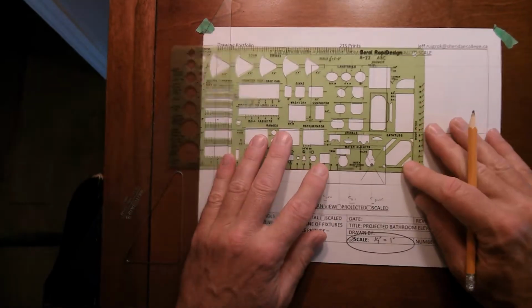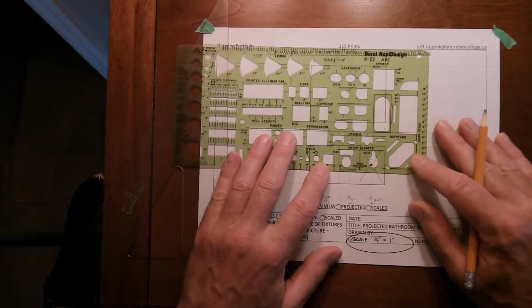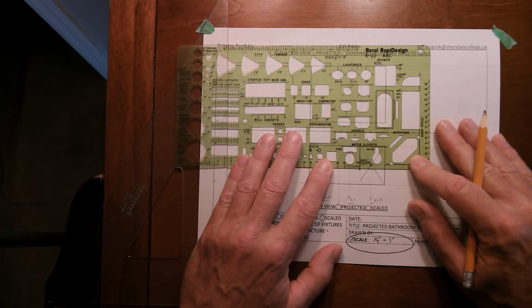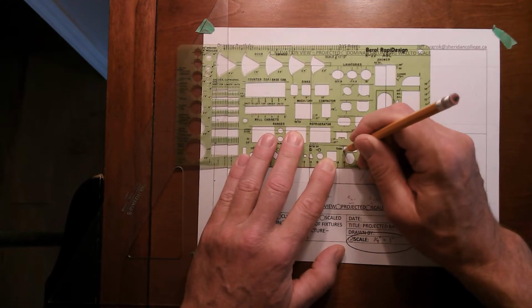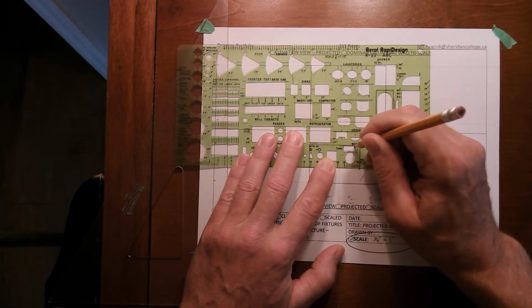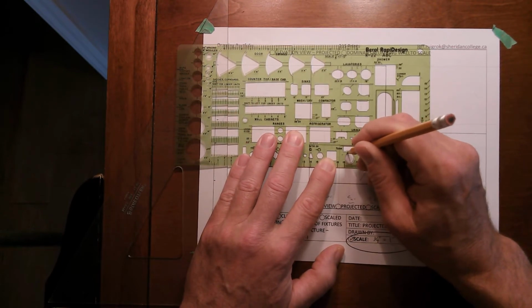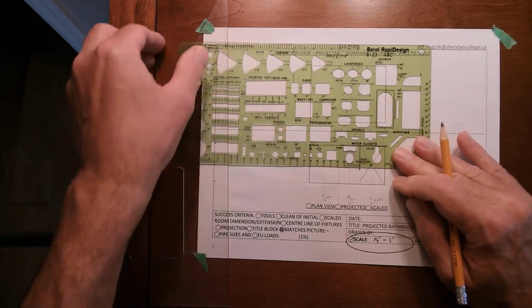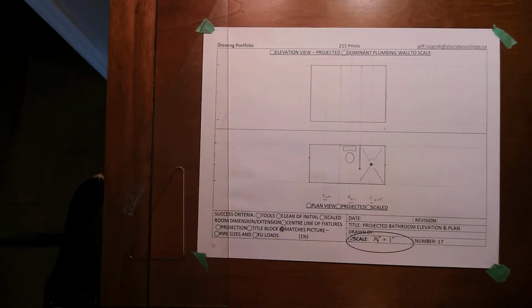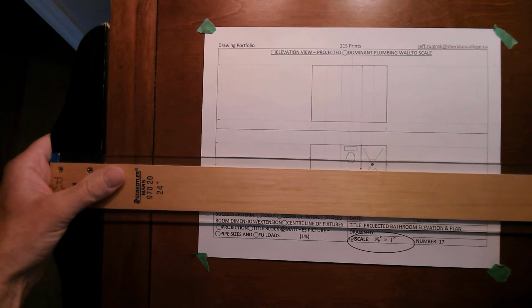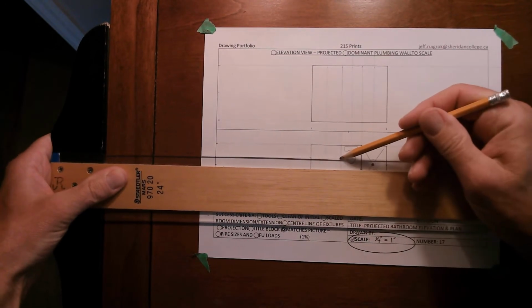My toilet, I'm just going to bring that over here. The vanity I actually measured, so I can draw that.